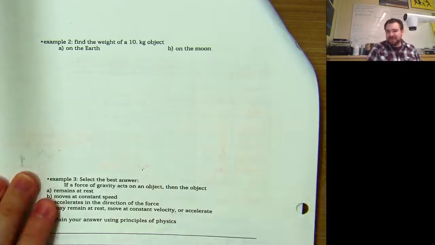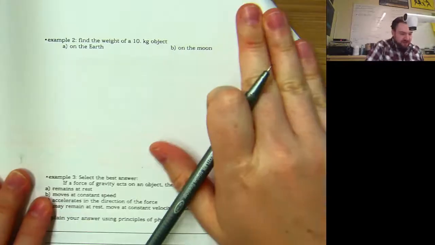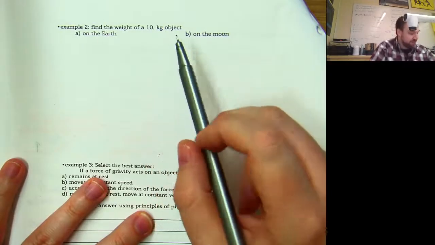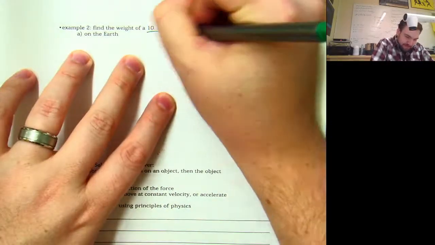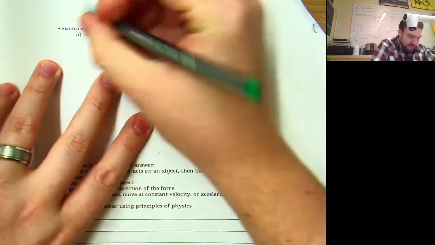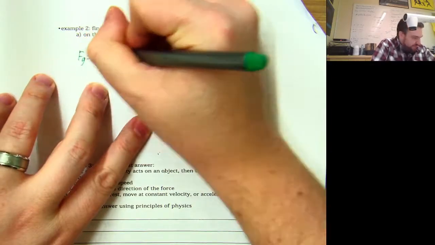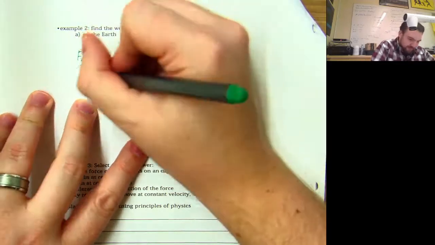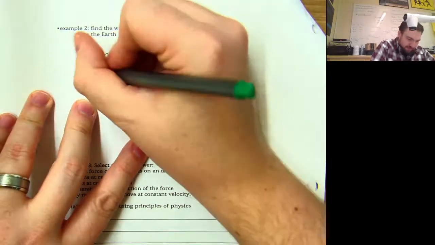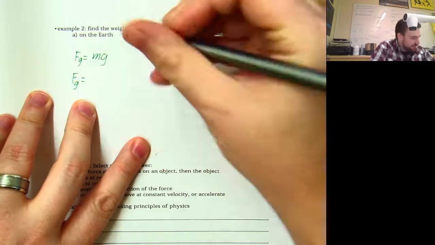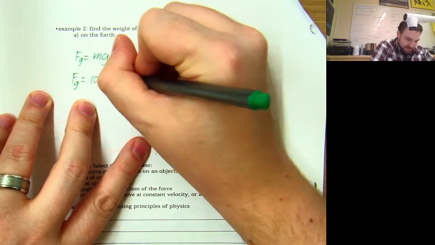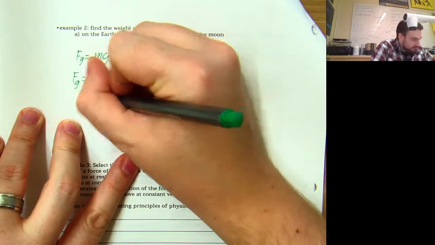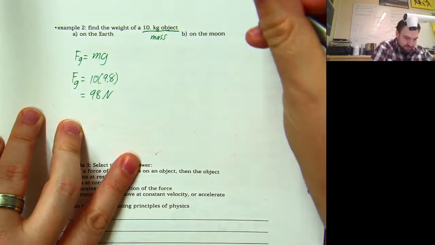Just some simple examples relating these things together. Again, you should have seen this last year in Physics 11. On the Earth, I want to find the weight of a 10-kilogram object. This is mass. To find its weight, Fg equals mg. So the force of gravity, also known as the weight, on Earth is going to be 10 times 9.8. So an object is going to have a weight of 98 newtons.